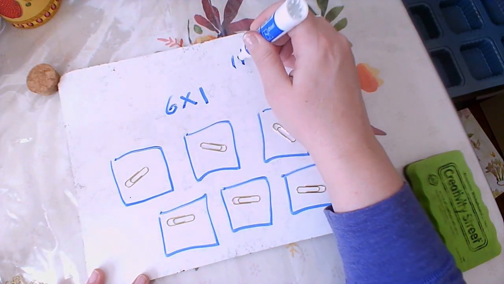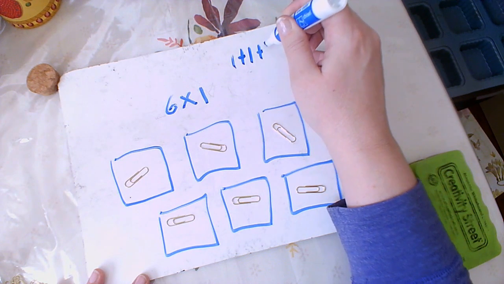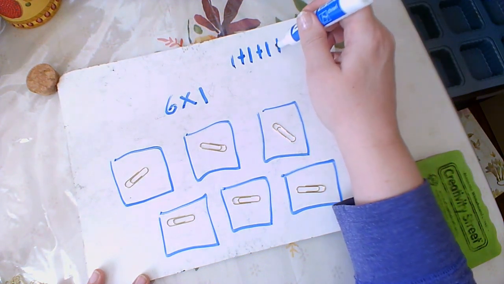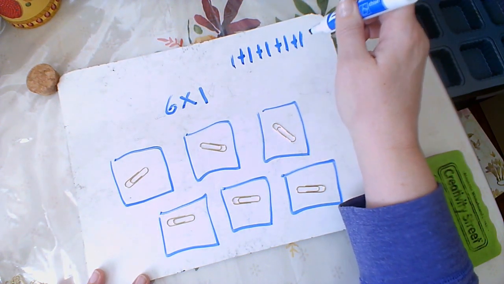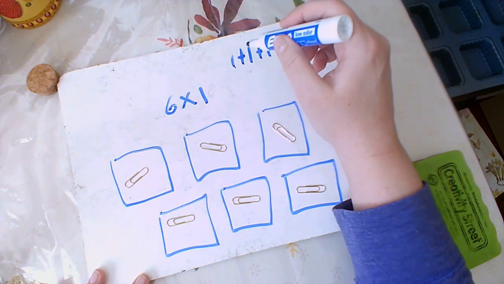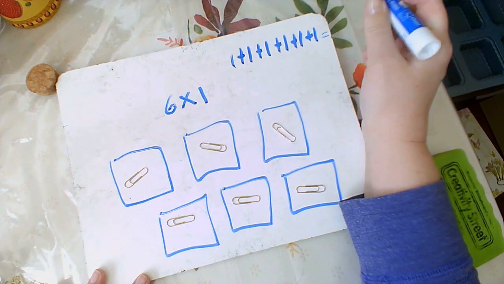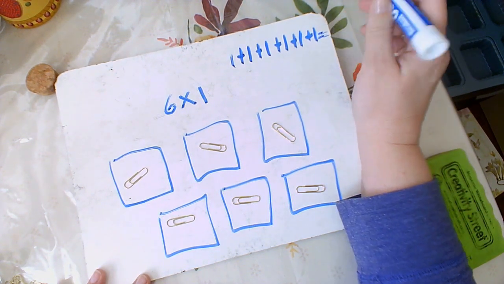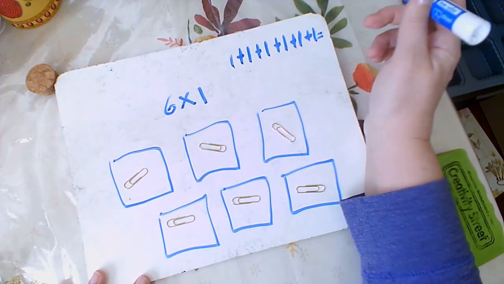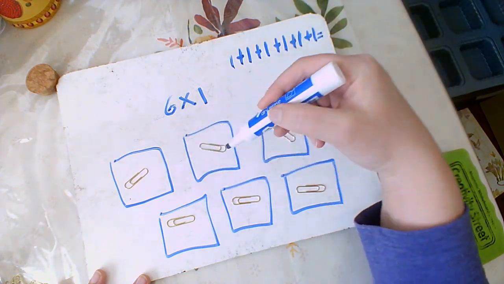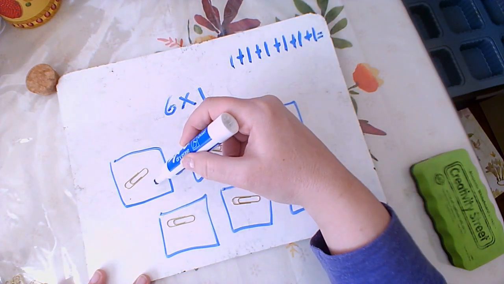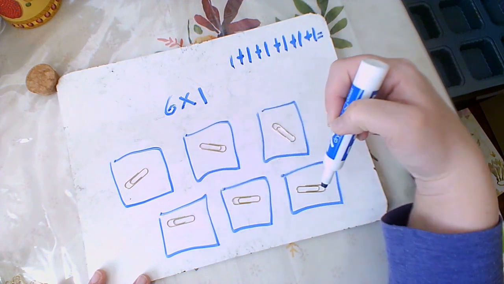So 1 plus 1 plus 1 plus 1 plus 1 plus 1. 1, 2, 3, 4, 5, 6. Equals, well, of course, that's going to equal 6, because I know that it would be the same as just counting them.